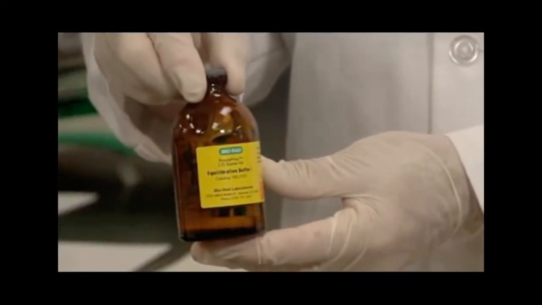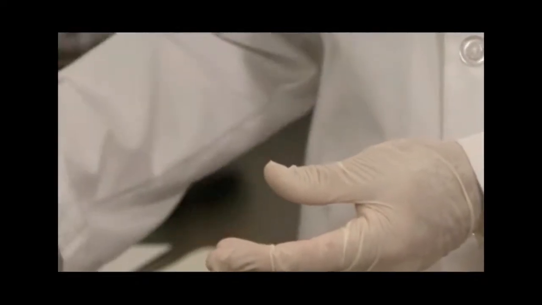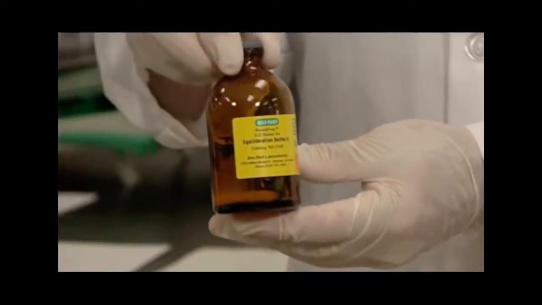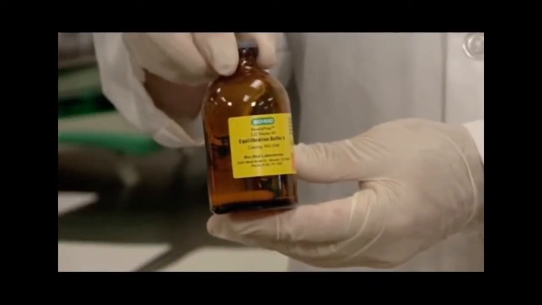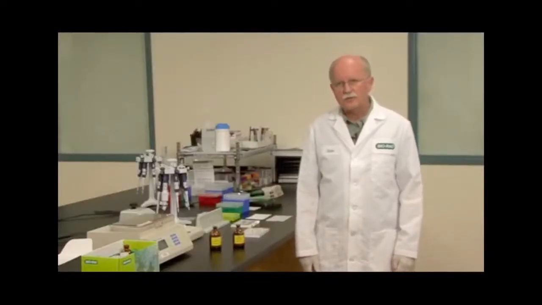Equilibration buffer number 1 contains DTT for reduction of proteins in the strip. Equilibration buffer number 2 contains iodoacetamide for alkylation of proteins in the strip. Each solution contains SDS for denaturation of proteins in the IPG strip to ensure optimal performance in the second dimension.